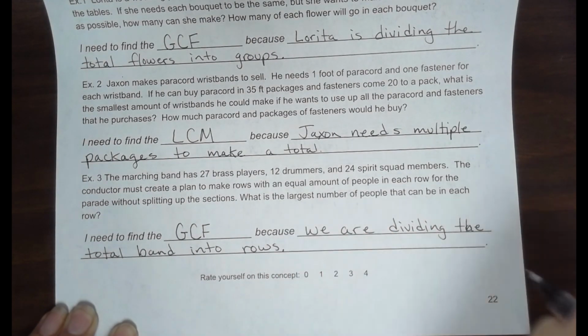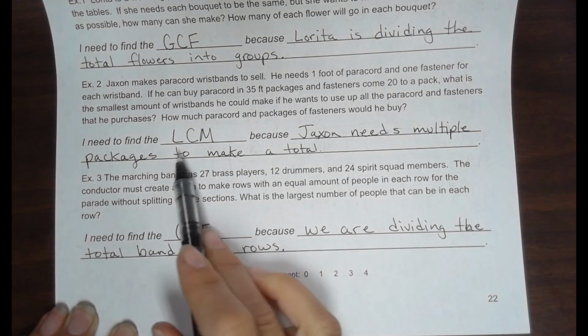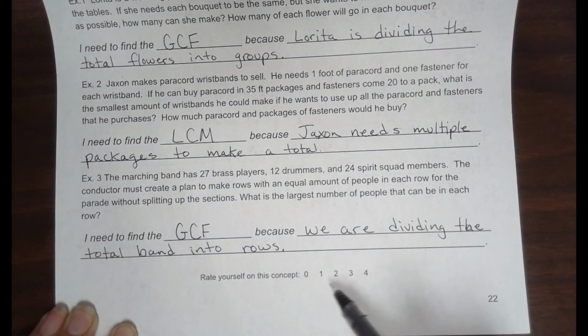Okay. Now rate yourself on how you feel about getting a story problem and deciding if you're going to use the greatest common factor or if you're going to use the least common multiple. 0, 1, 2, 3, or 4.